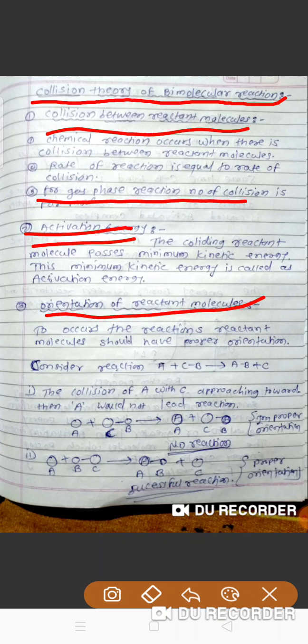Consider the reaction A plus CB gives AB plus C. If A collides approaching towards C, then A would not lead to the reaction.